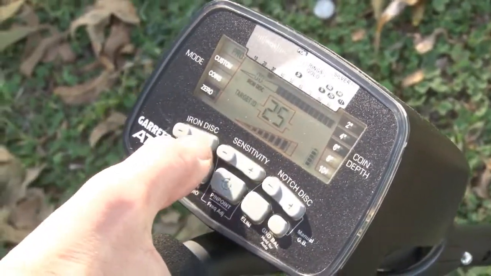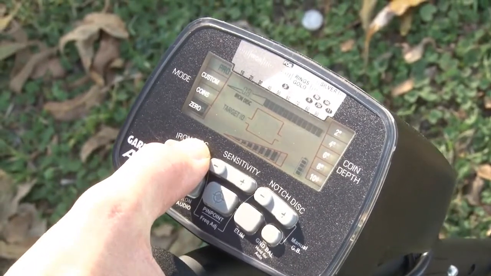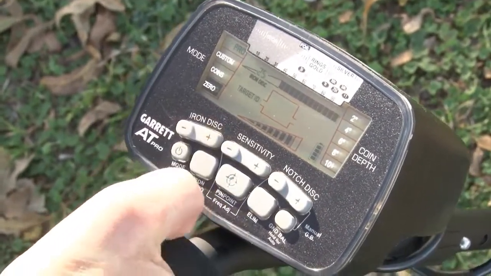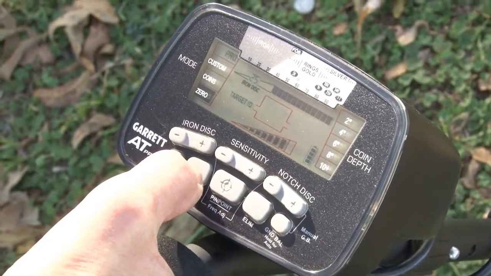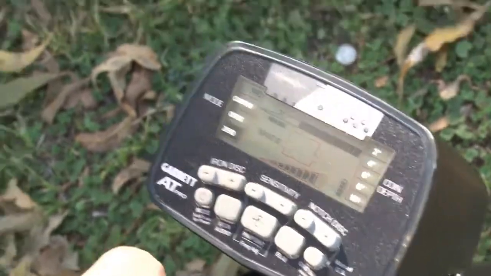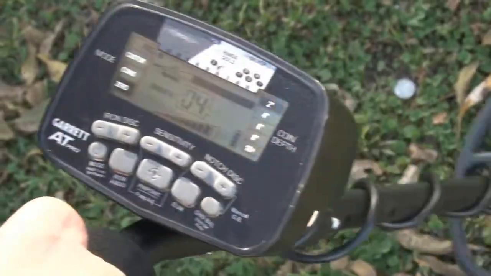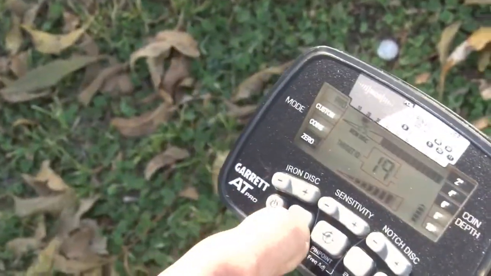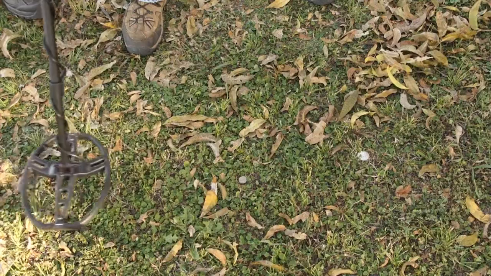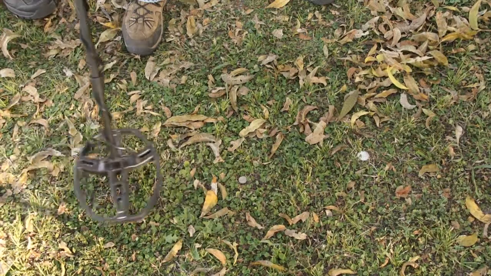Now let's go back over and check these items. If we set some iron discrimination, I'll run it up to about, let's say 25, and put the iron audio on, and let's go over it without the iron audio on the nail. It's almost gone, it's pretty well broken up. So to spot check that item, I put on my iron audio, and now I've got a distinctive iron audio sound. It's telling me that's a junk target that I've eliminated.